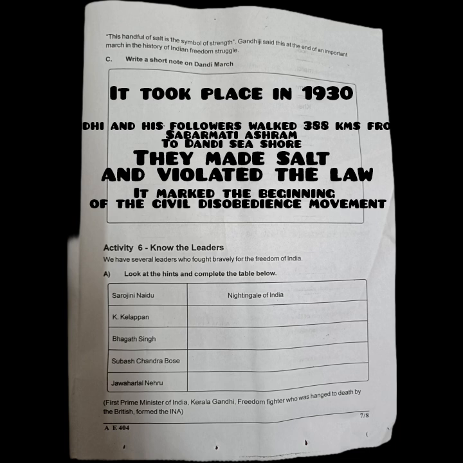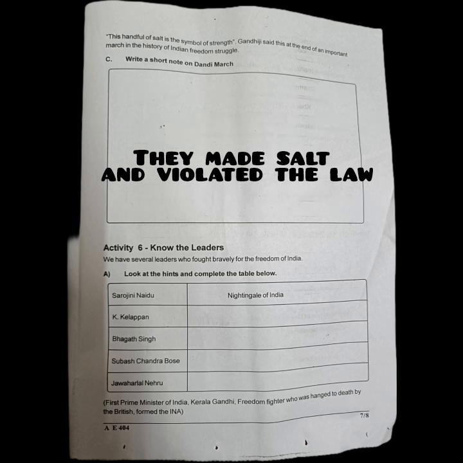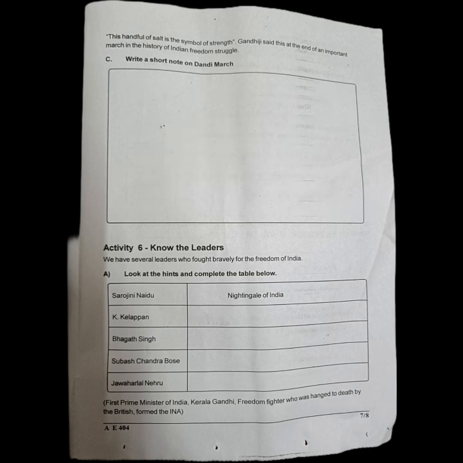Now let us move on to the last activity, know the leaders. We have several leaders who fought bravely for the freedom of India. Look at the hints and complete the table below. So the hints given are first Prime Minister of India, Kerala Gandhi, freedom fighter who was hanged to death by the British, formed the INA. The leaders are Sarojini Naidu, K. Kelappan, Bhagat Singh, Subhash Chandra Bose, Jawaharlal Nehru.